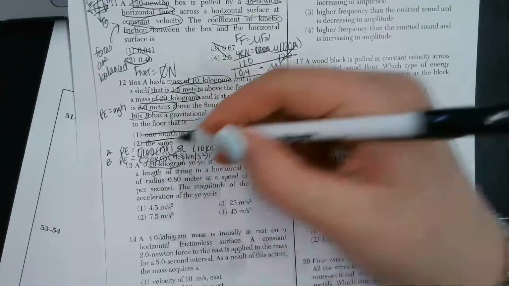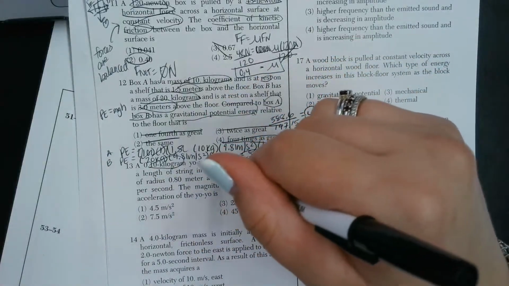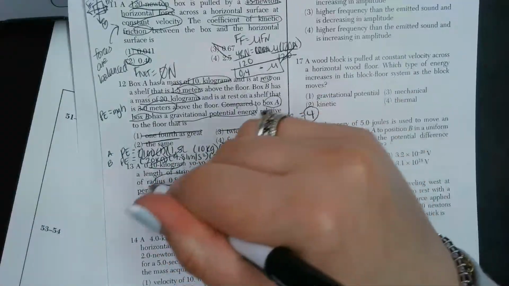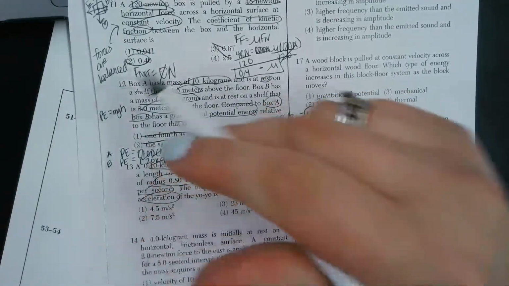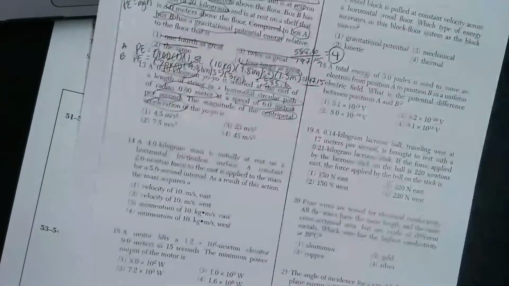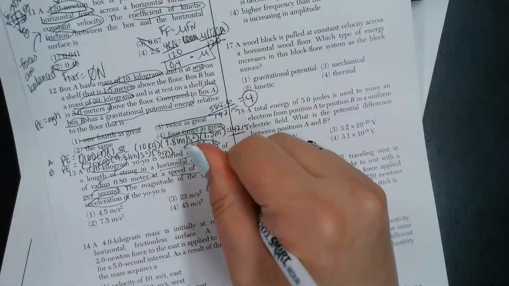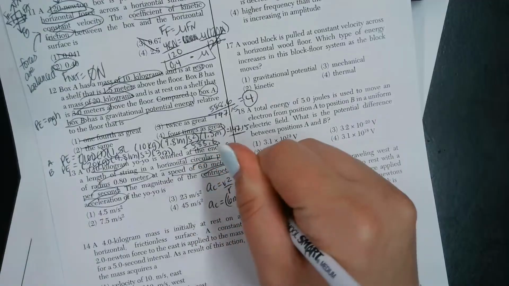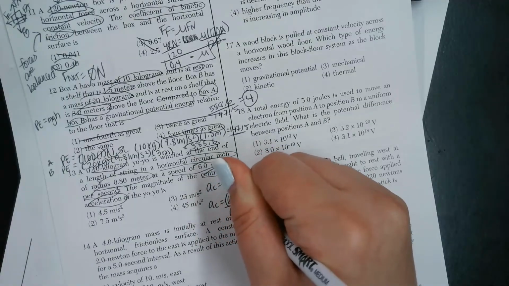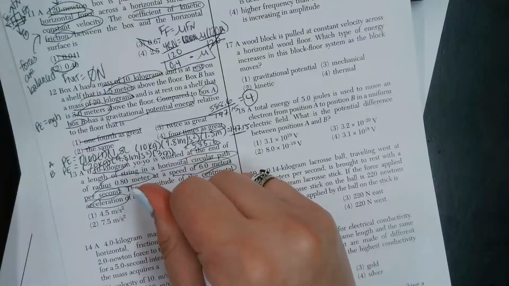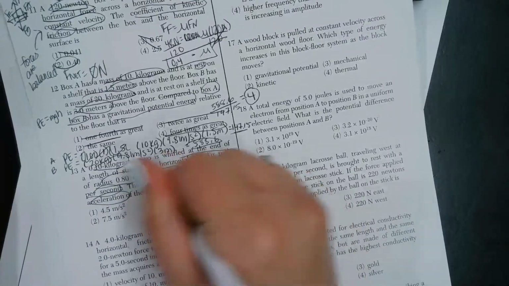Number 13, a 0.10 kilogram yo-yo is whirled at the end of a length of string in a horizontal circular path of radius 0.80 meter at a speed of 6 meters per second. The magnitude of the centripetal acceleration of the yo-yo is, all right, so centripetal acceleration is v squared over r. I have ac equals v squared over r. So I have 6 meters per second squared over 0.8 meter. All right, so 6 squared divided by 0.8 is 45 meters per second squared. Choice 4.